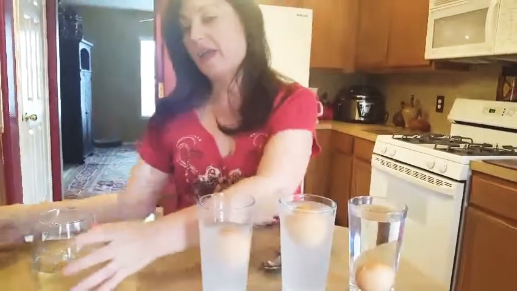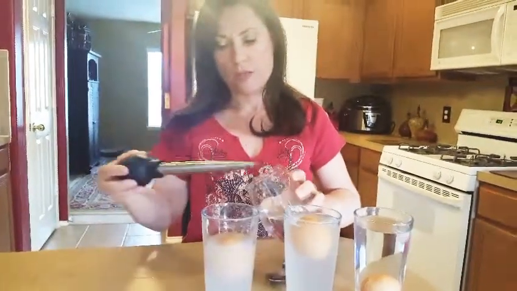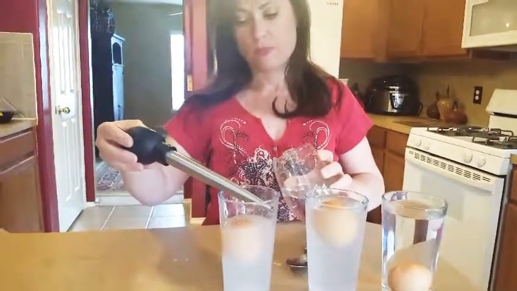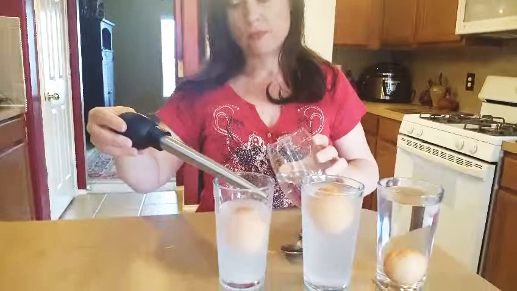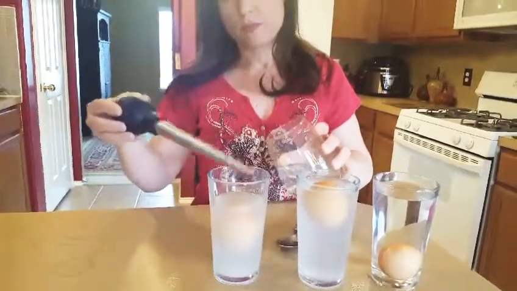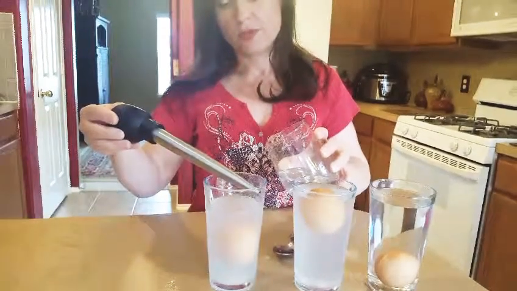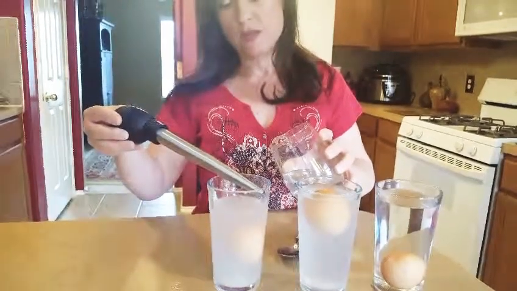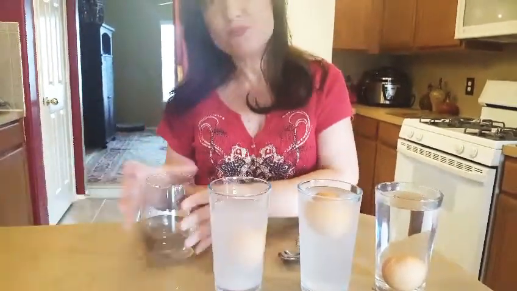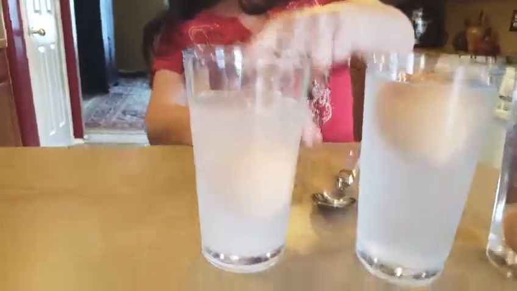So we're going to see what happens if it's halfway full of salt water. And then I'm going to add some fresh water on top. So look, do you see what's happening? The egg is suspended in between the salt water and the fresh water.